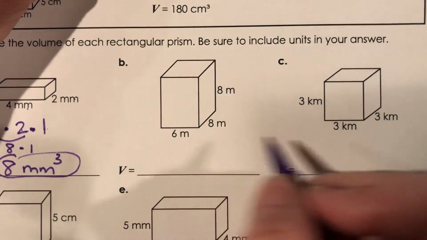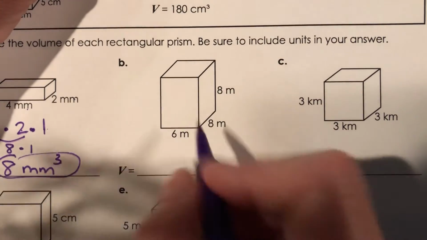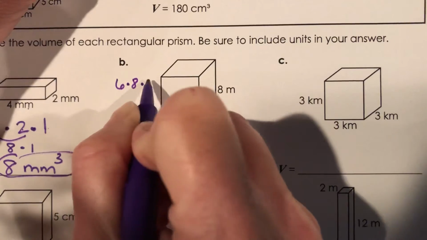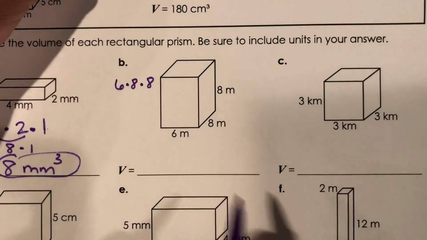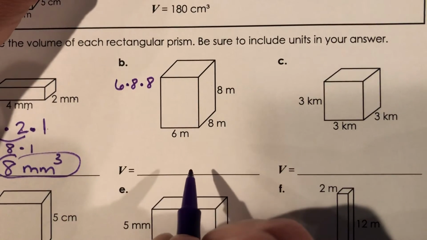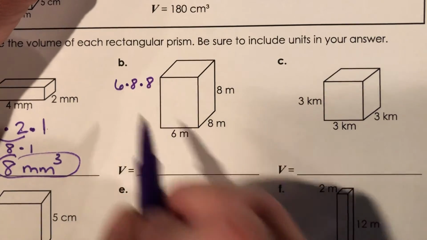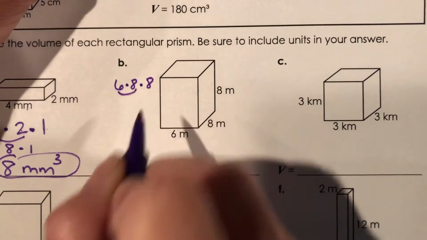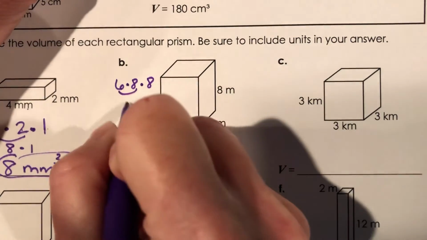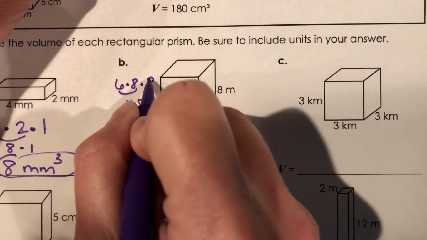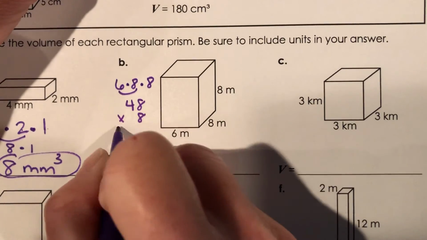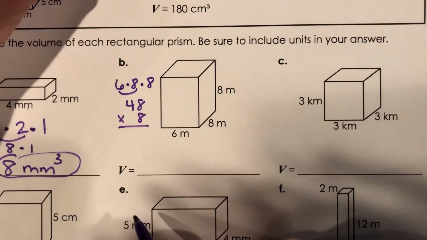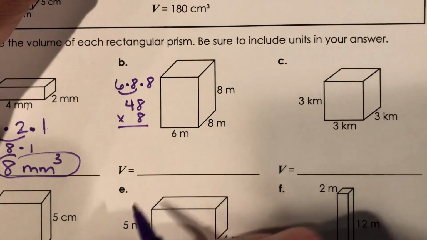Okay, so to figure out the volume of this, you would have to do 6 times 8 times 8. Now, your work might look different than mine, and that's because you can multiply these numbers in any order that you want. So if you did 6 times 8 first, you would end up with 48, and then we still have to multiply that by 8. So I learned how to do this this week, right? Well, I didn't. You did. I learned how to do this a long time ago.